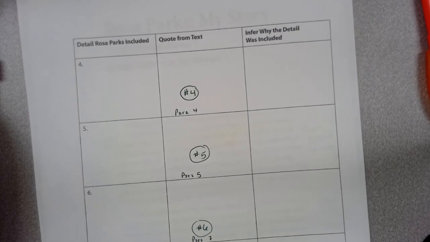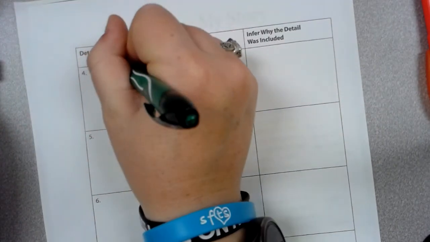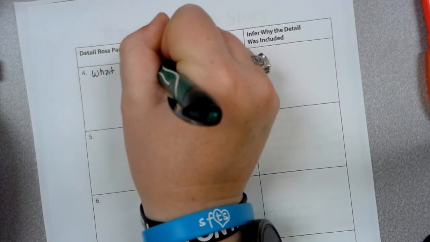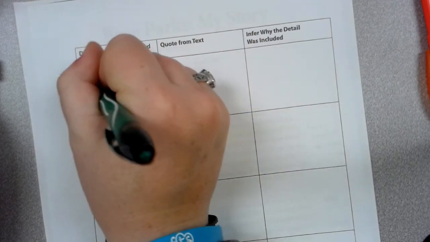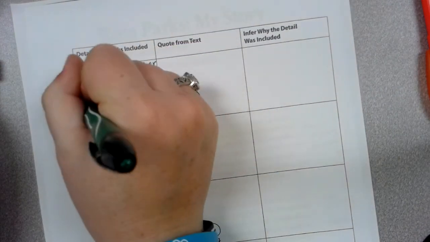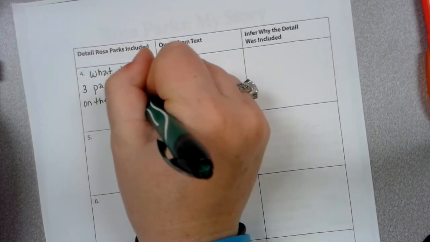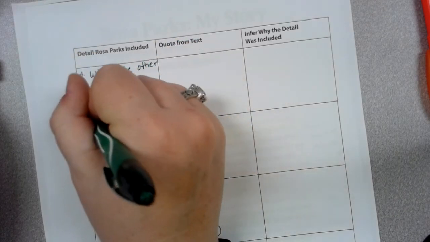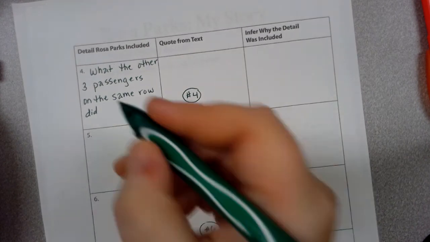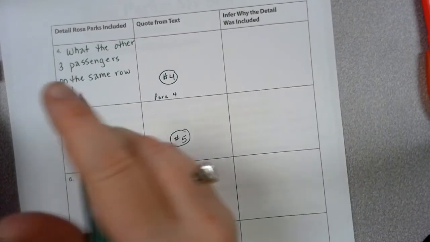Now I'm going to give you the detail. Detail number 4 is what the other 3 passengers on the same row did. So you're going to be looking for text evidence that tells me what the other 3 passengers did, and you're going to tell me why she included it.